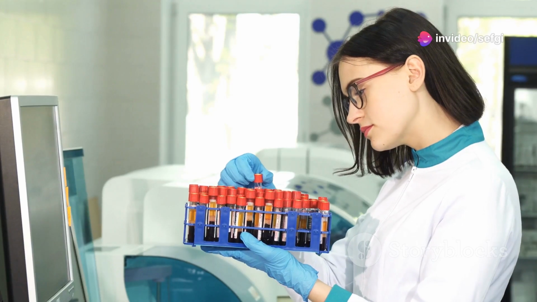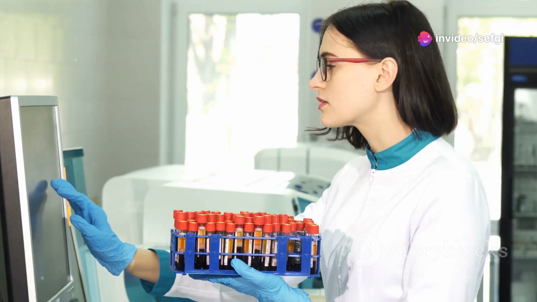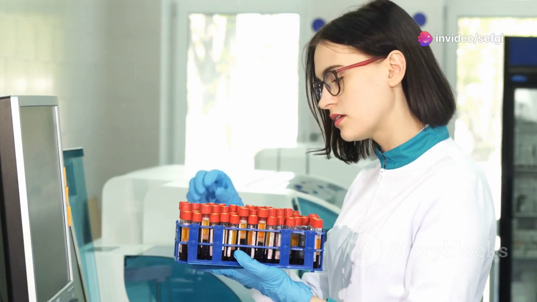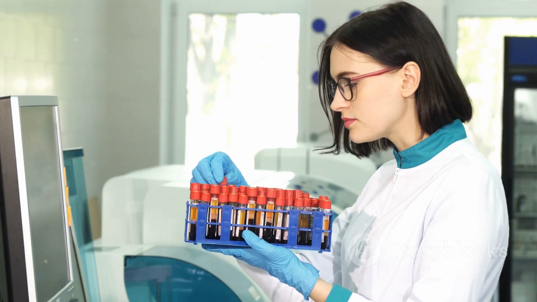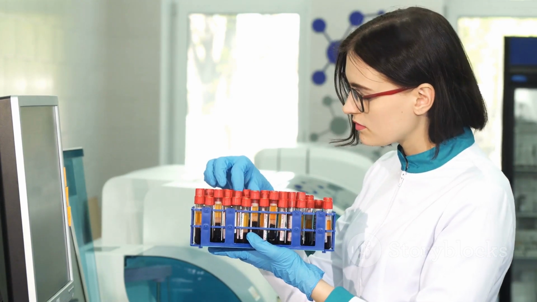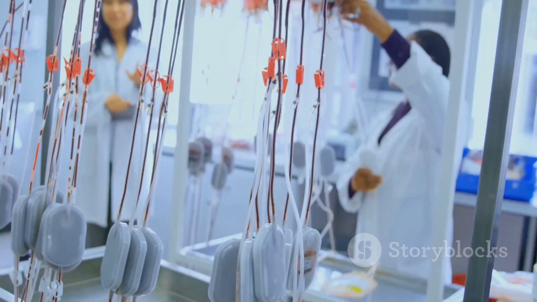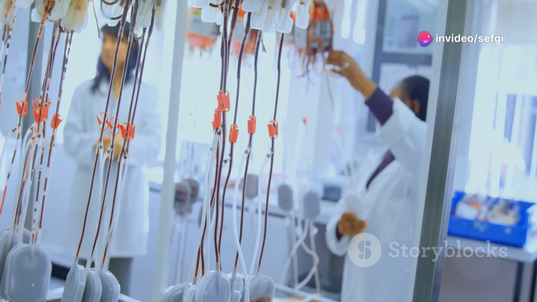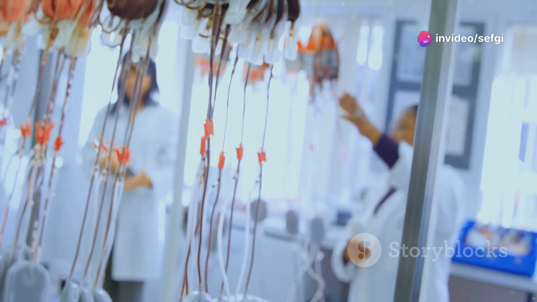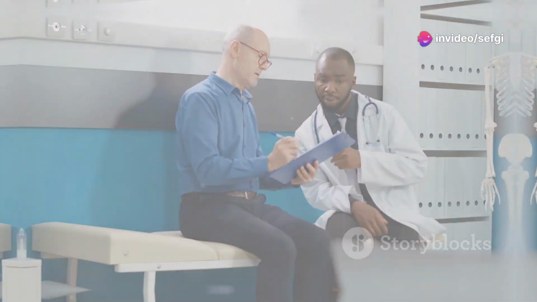Given the potentially fatal consequences of blood incompatibility, healthcare professionals take meticulous care to ensure that all transfusions and transplants are performed with compatible blood and tissue types. Rigorous testing and cross-matching procedures are in place to minimize the risk of these life-threatening reactions.